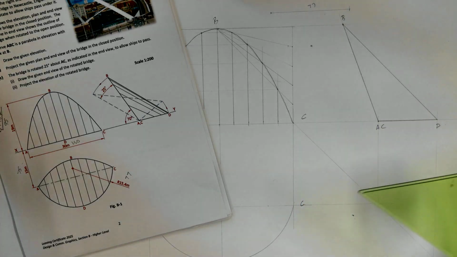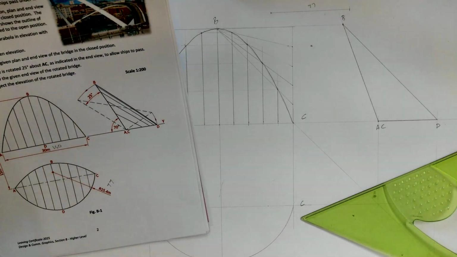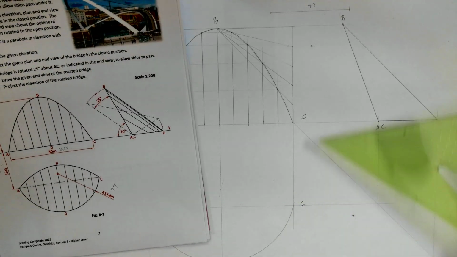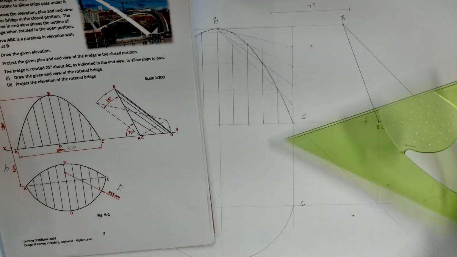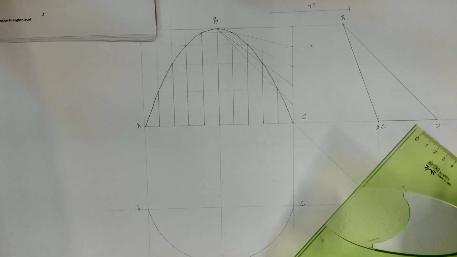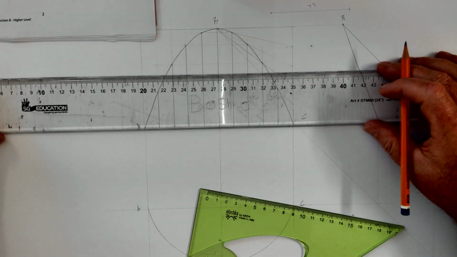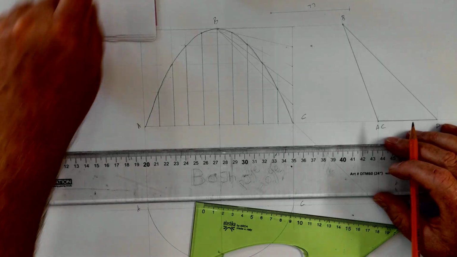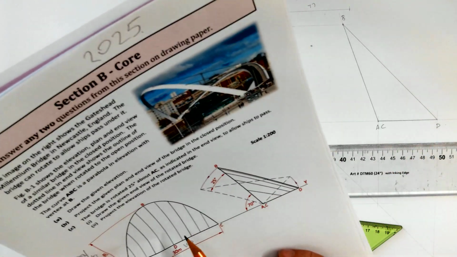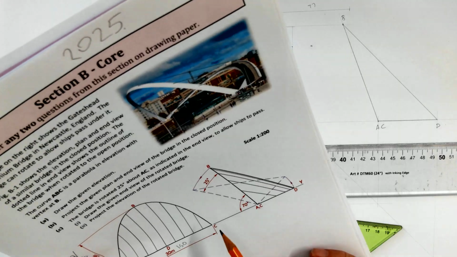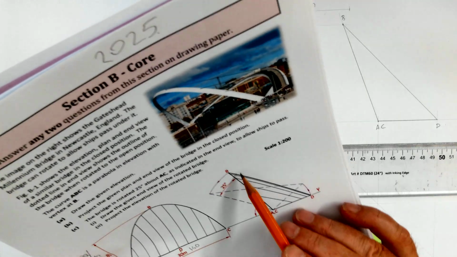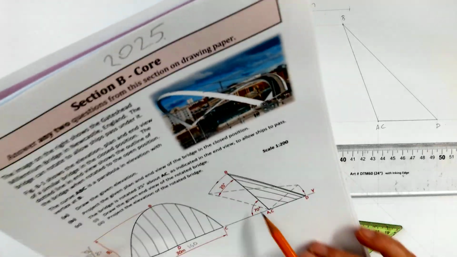So that's the bridge in the closed position, and I can bring across now the height of these elements here onto BD. So I'm going to be bringing across the heights of these onto, let me just think about this, B, C here.